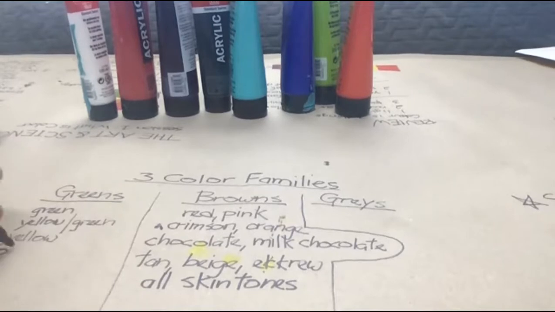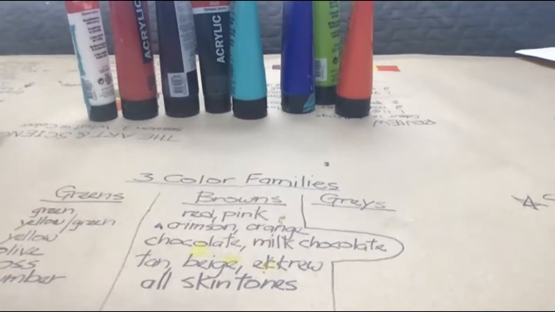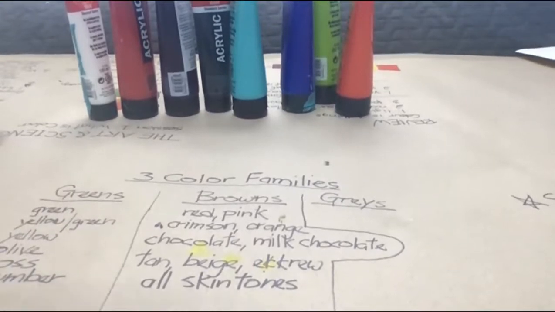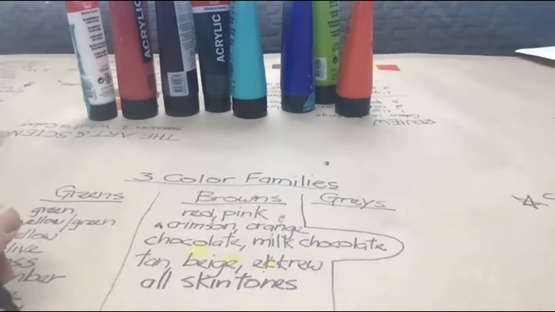It includes things like olive, but also your green browns like moss and raw umber. Okay, all of those things fall under this green category. Right? We could even talk about things like ochre and raw sienna, all in this category.